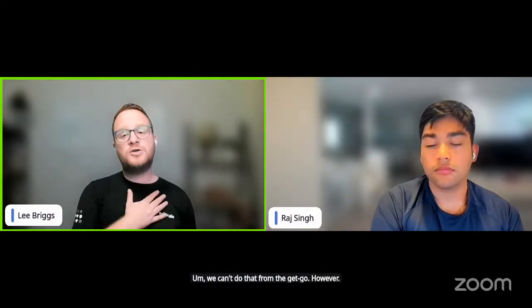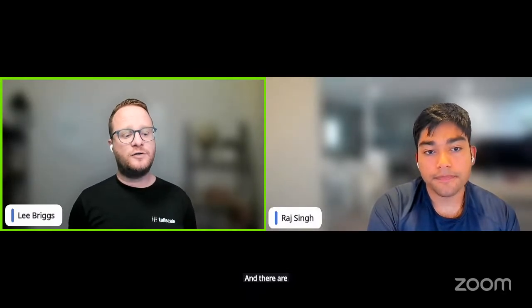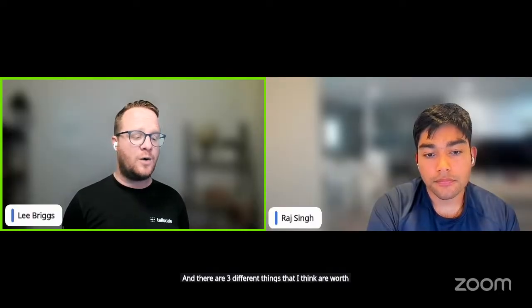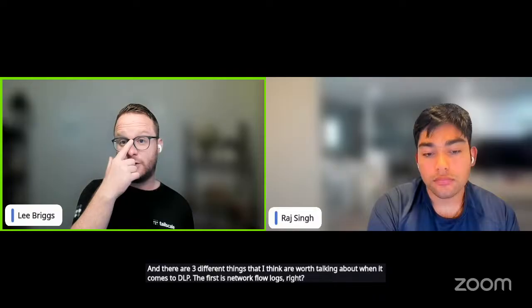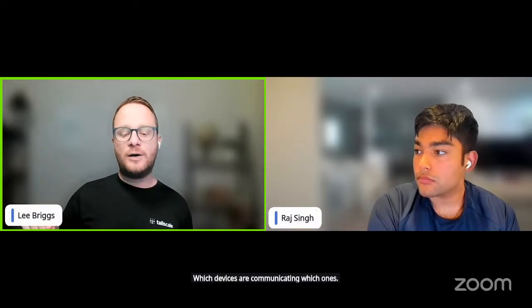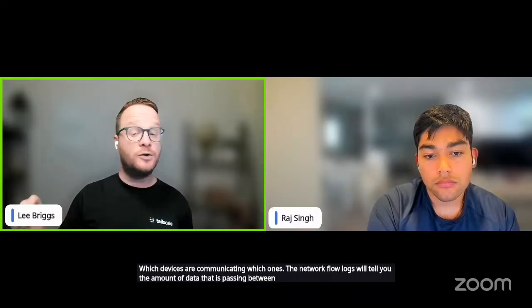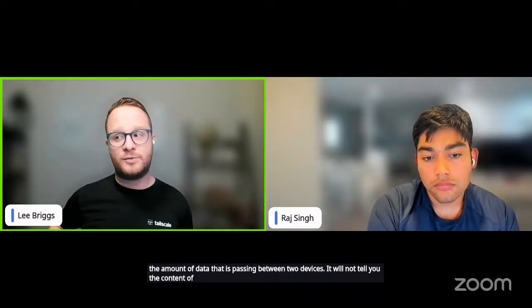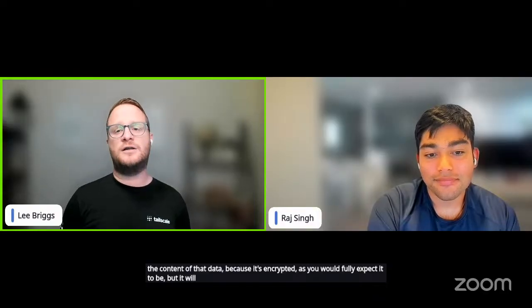However, just because we can't do it in our product doesn't mean it's not possible. And there are three different things that I think are worth talking about when it comes to DLP. The first is network flow logs, right? Raj built an incredible tool that allows you to visualize these network flow logs and will show you which devices are communicating with which ones. The network flow logs will tell you the amount of data that is passing between two devices. It will not tell you the content of that data because it's encrypted, as you would fully expect it to be. But it will tell you the amount of data that is going between two devices.